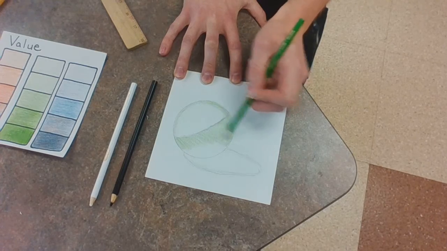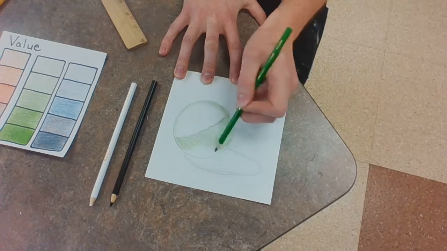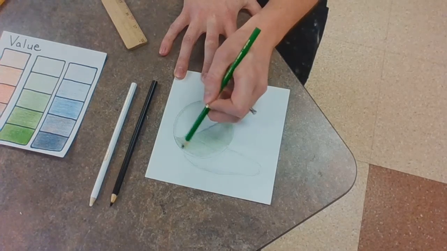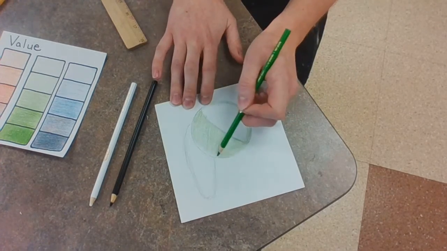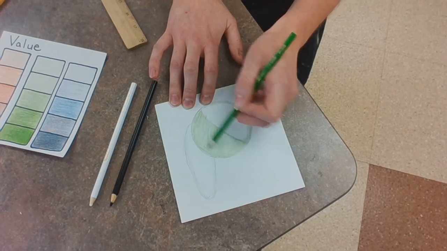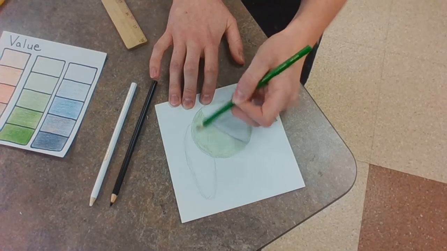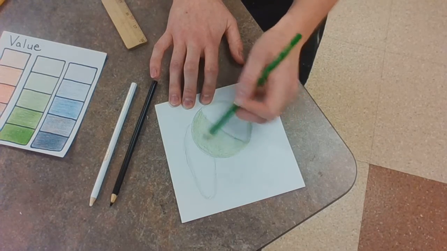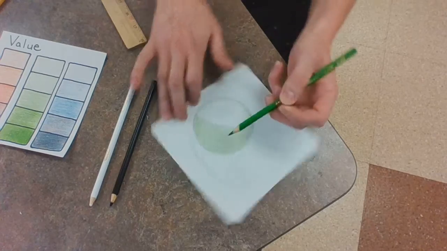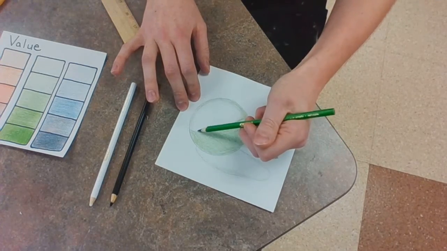I'm coloring with rounded circles here so that I get an even texture and I don't get a lot of lines. I do want to make sure though that I am kind of following the lines of my circle. So towards the edges I want to make sure I'm kind of following those lines of my circle. Alright, I feel like that's pretty dark. I've kind of gone around the edge here on the outside.